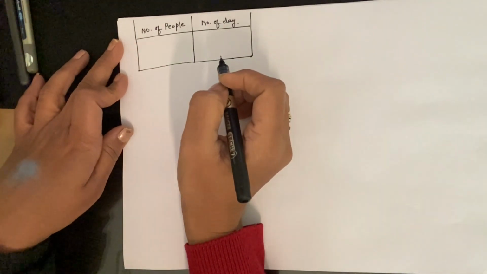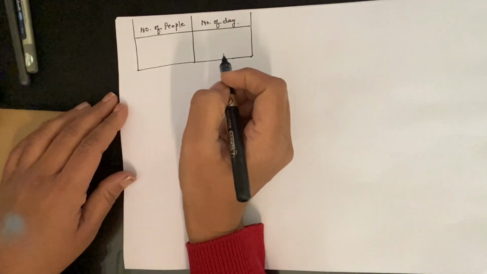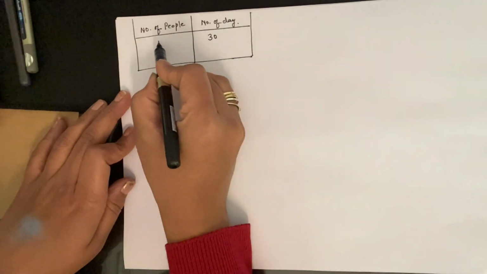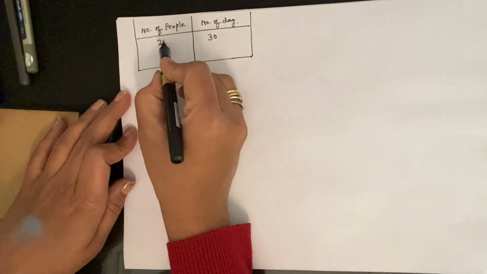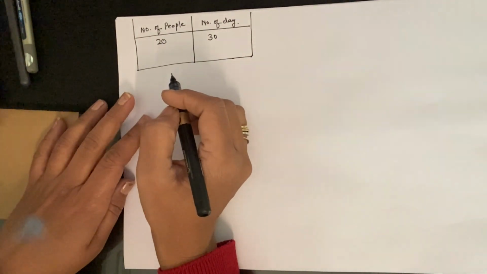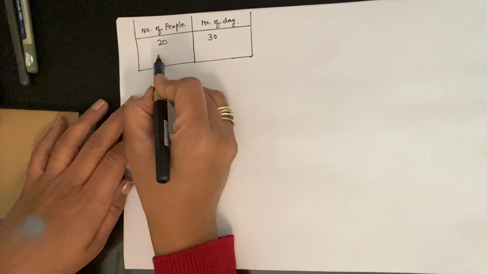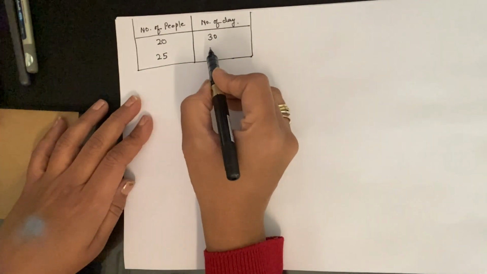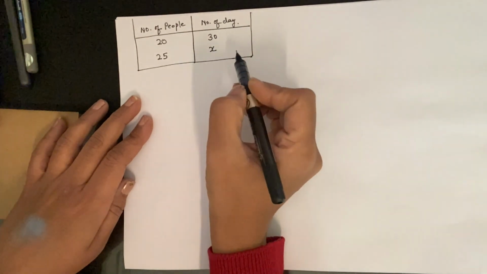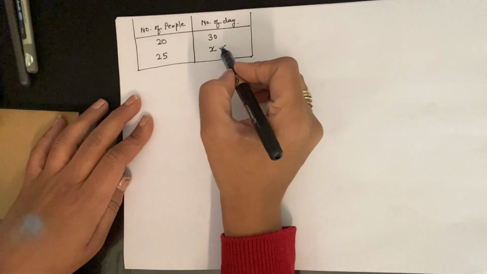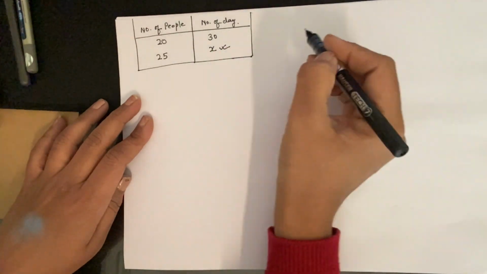So first it says that the provision of the food was for 30 days and then the number of people was 20, and then suddenly 5 more people joined them. So now the number of people is 25, and then we have to find the provision of food for how many days. Okay, so this is what we have to find. So this is very simple.